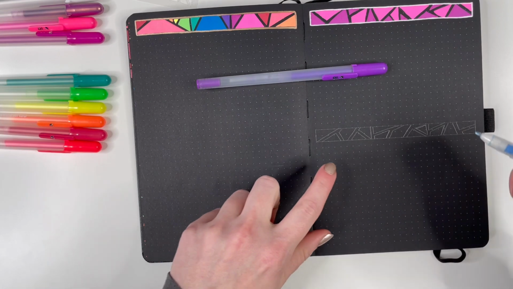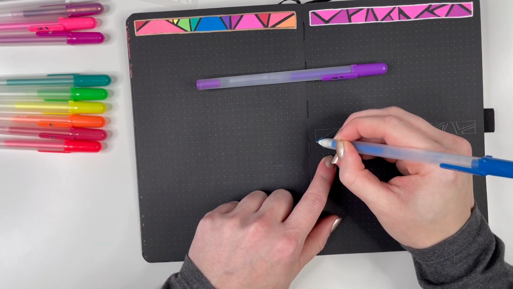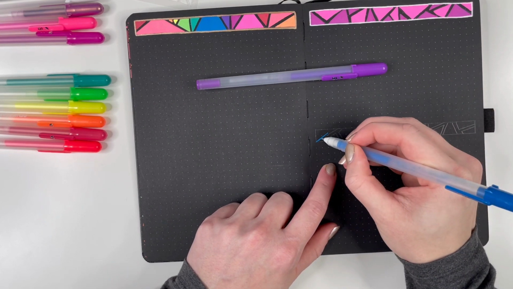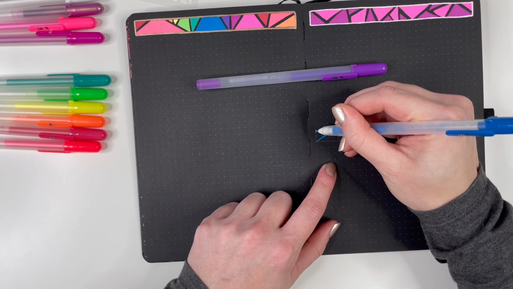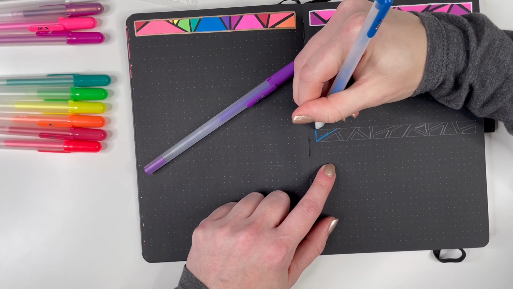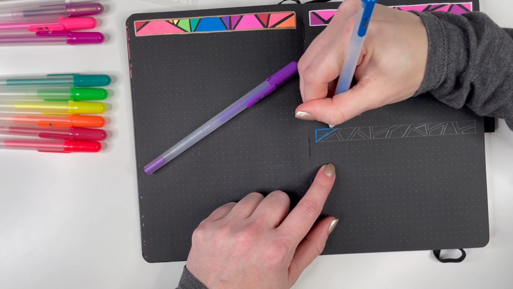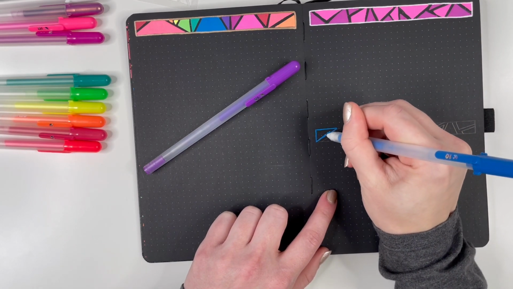And again, we're going to see that same concept that some of the triangles are going to be close enough that they are next to each other. And what I like to try to do is keep that as minimal as possible and try to alternate as much as possible with that type of look.